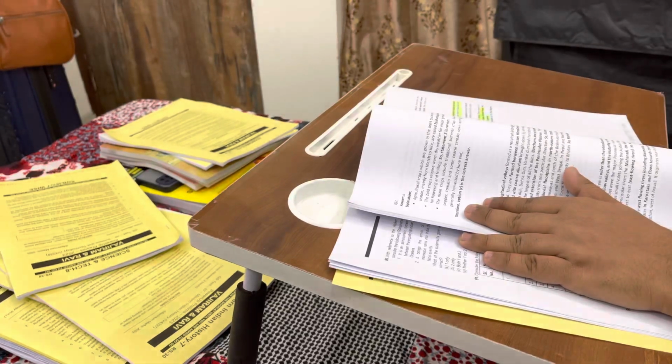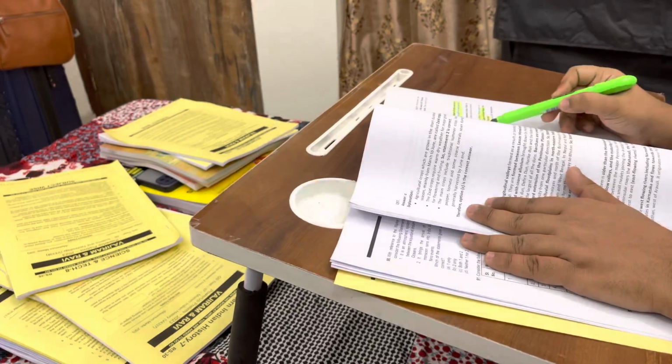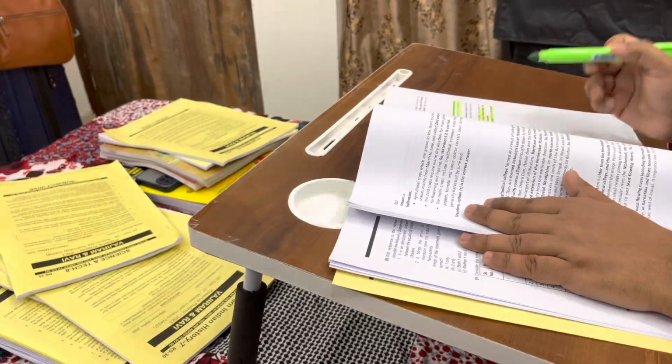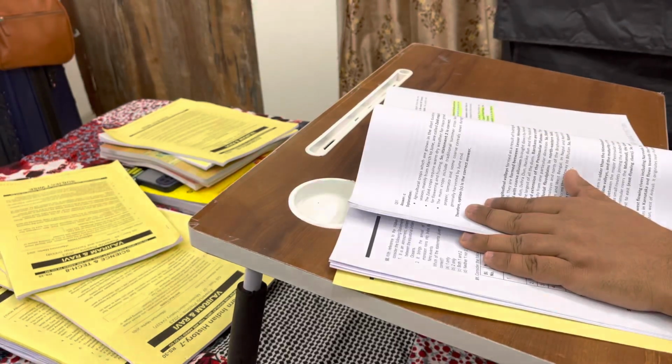Little Andaman in the south is separated from the Nicobar Islands by the 10-degree channel.